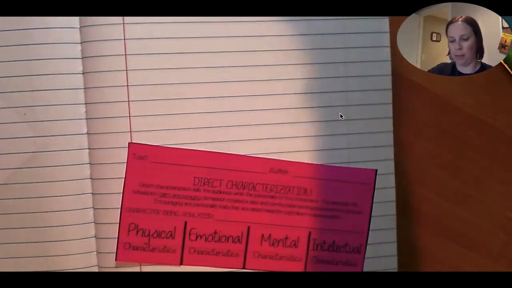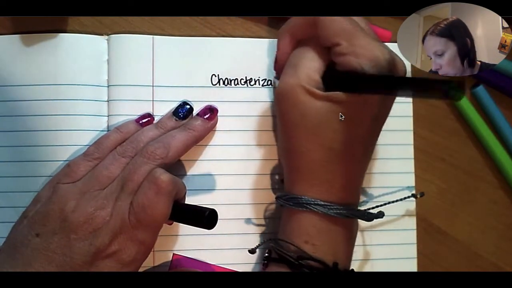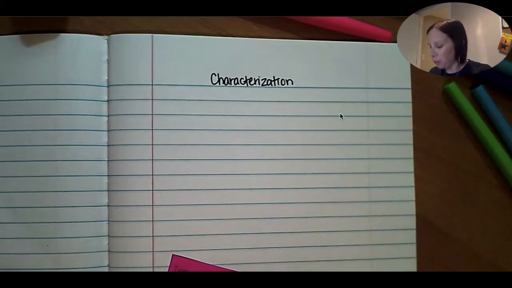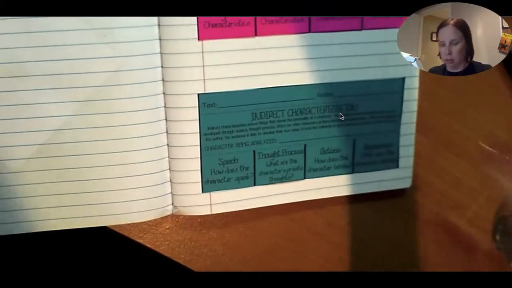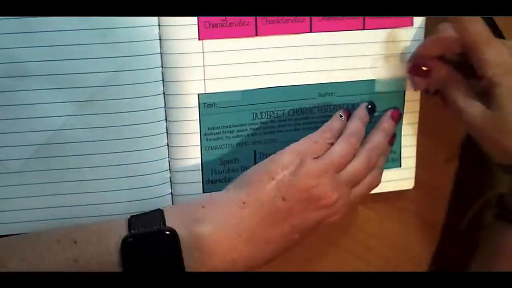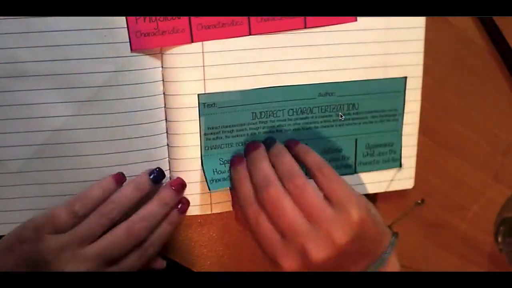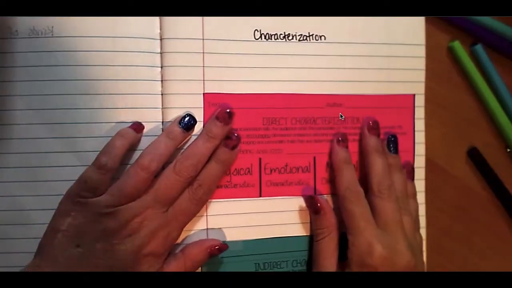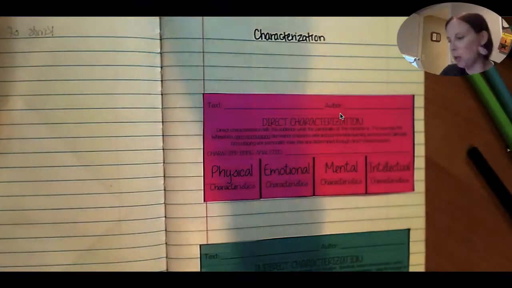Make sure you guys should already have, because I told you to do this in the intro, a date, and it should say characterization, and you should have a page number up here too. Okay, so leave yourself a little room. So I like to put my lower one down first. So if you notice, I just like to leave a couple of things here. Characterization.